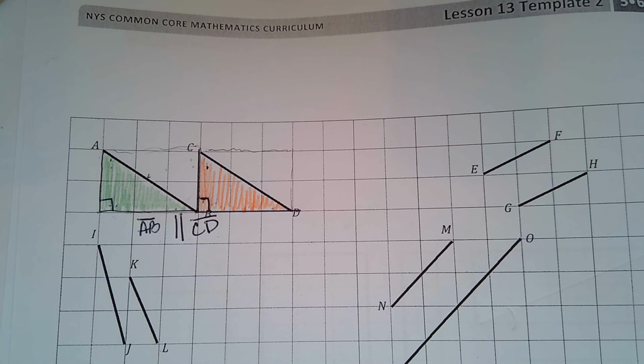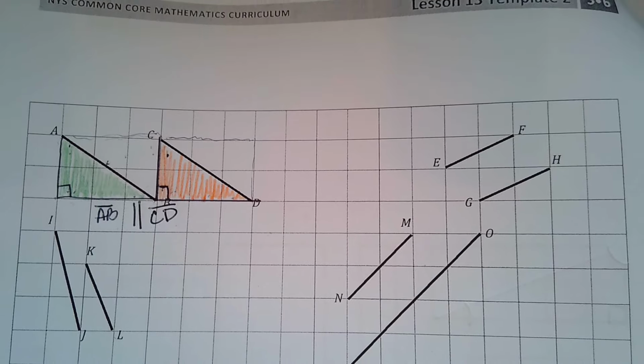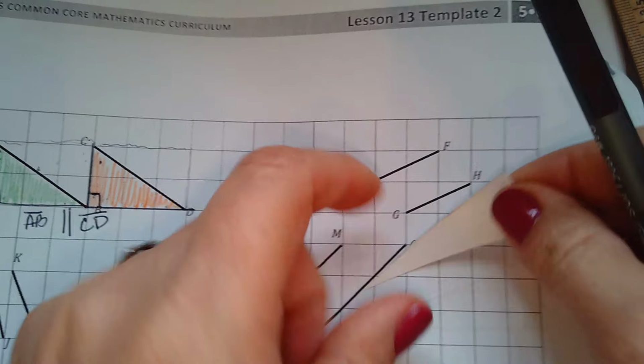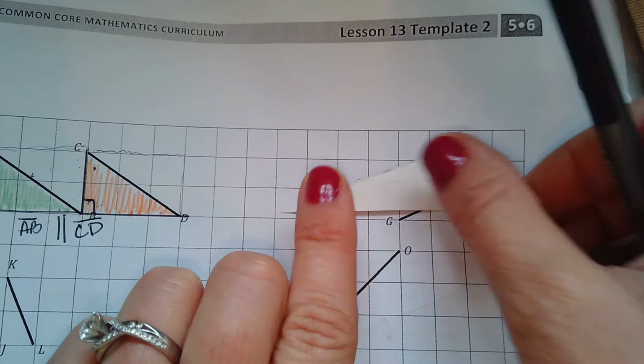Well, how could you prove it? How could you tell someone, well, this is true because? Well, they are parallel because they intersect the grid line at the same angle. So let's go over here to EF and GH. If EF was drawn first, how was the triangle moved before GH was constructed? So now I want you to do EF and then figure out how the triangle was moved.